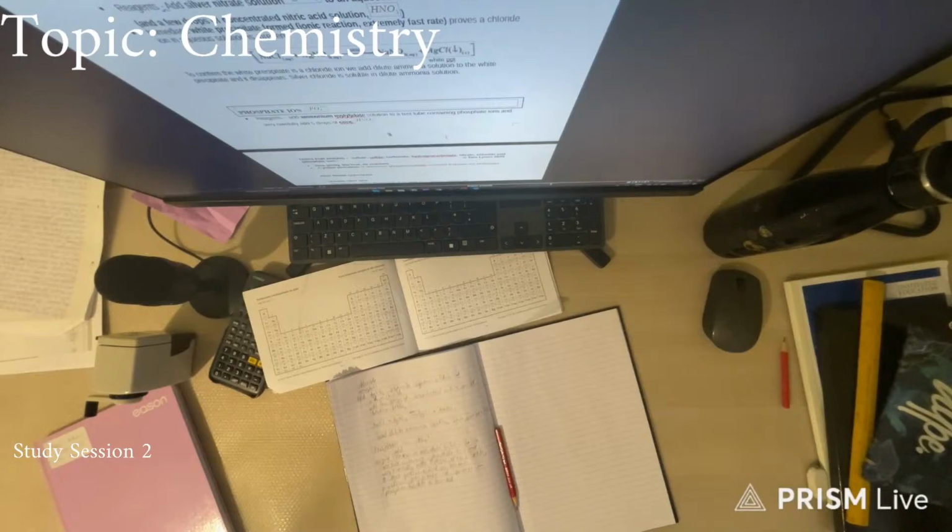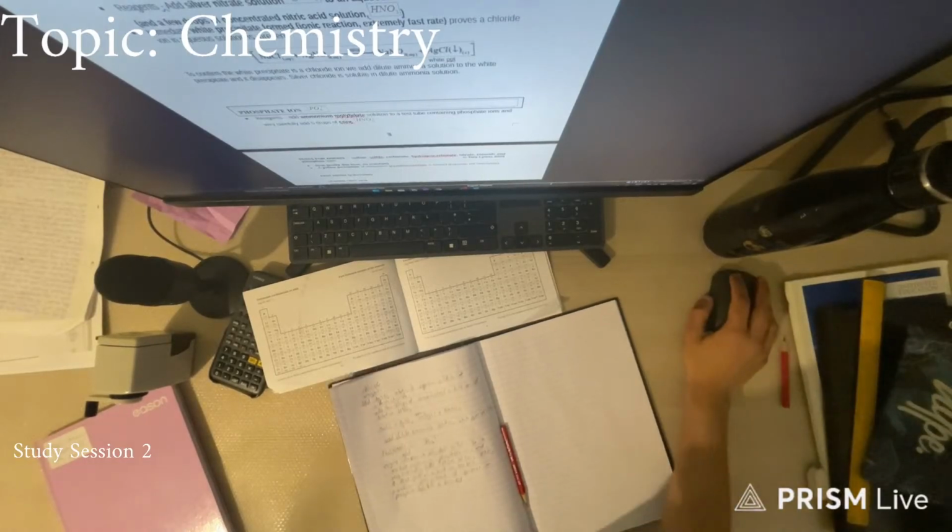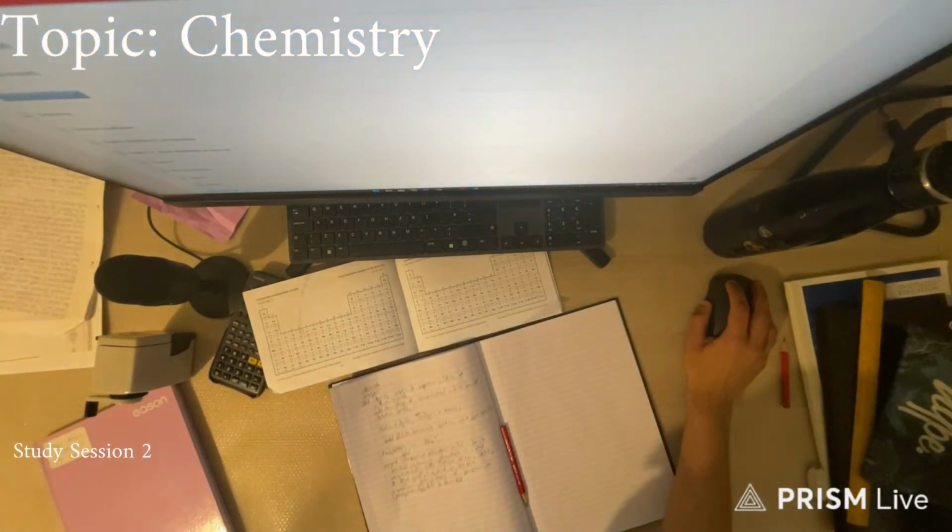Yeah. Then we have the phosphate ions. We're going to be using ammonium molybdate solution. We're going to add that to a test tube containing phosphate ions, and we're going to very carefully add five drops of concentrated HNO3. And we're going to heat gently, so no heat, no reaction, so that's the condition. And a yellow precipitate of ammonium phosphomolybdate will form if phosphate ions are present. Okay, I think we're good on that front.